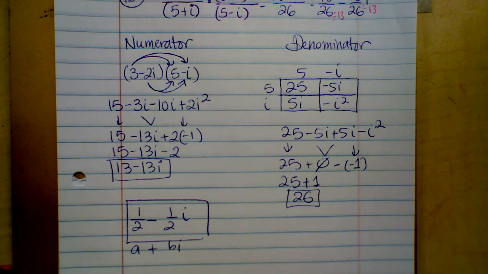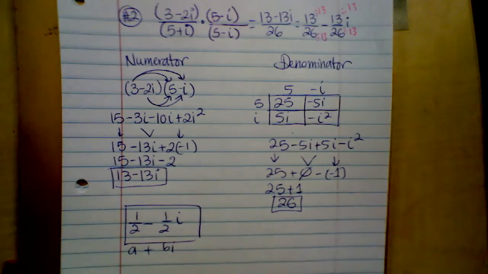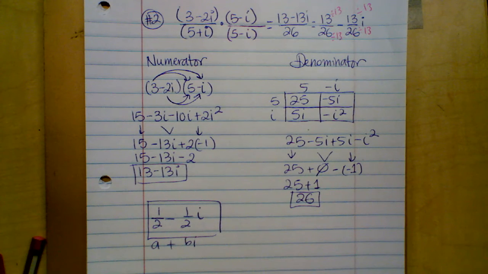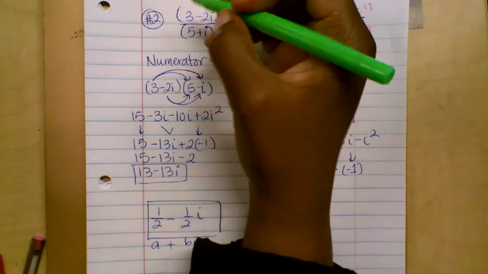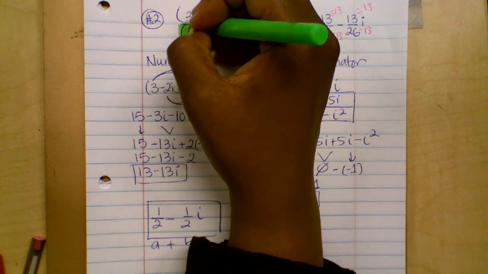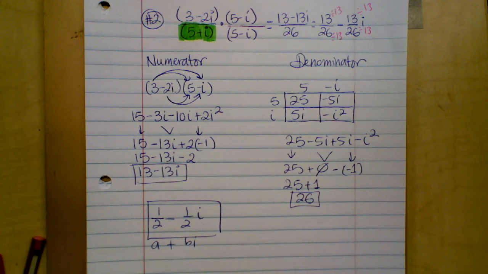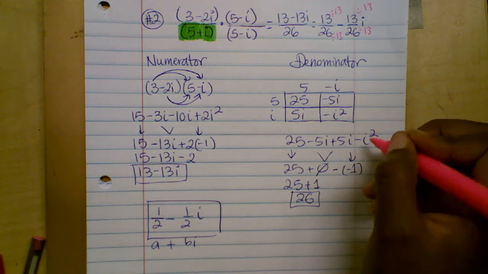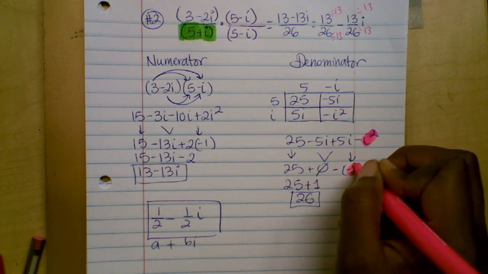Okay, so I hope my video was helpful to you. Okay, so you now have a better understanding of how to divide complex numbers. And to divide complex numbers, you only have to use the complex conjugate of the denominator. Okay, and always replace i squared with negative 1.